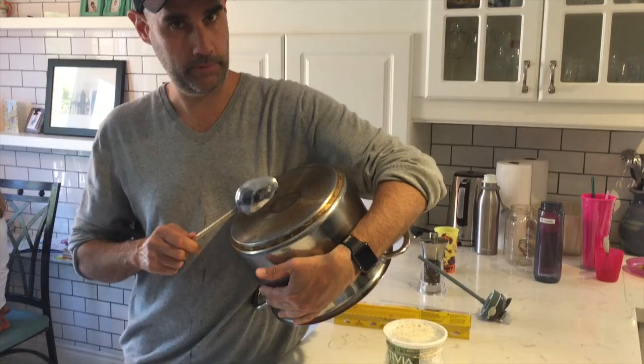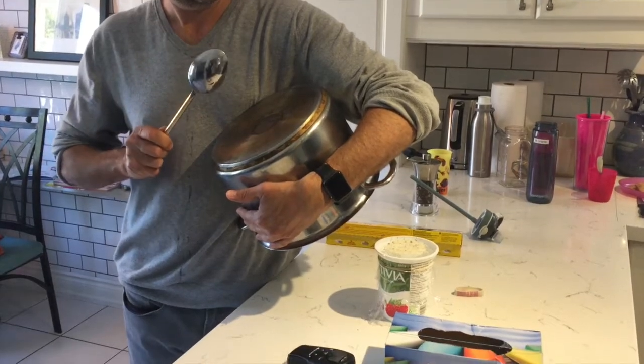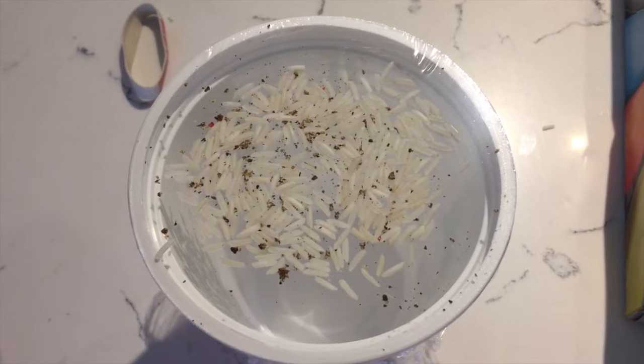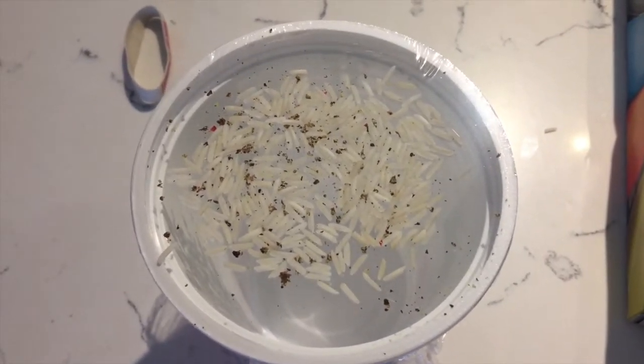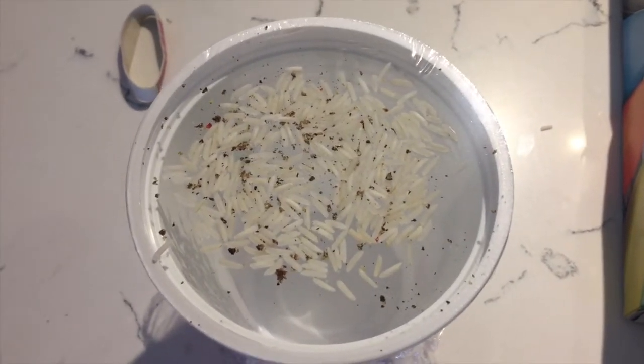You have to go around your house and find things that will make noise. For my example, I'm using a pot and a ladle. I'm going to bang this pot and I'm going to direct the sound towards my container with rice on top. See how the sound waves are leaving the pot, traveling through the air, and the vibrations are hitting the rice and the pepper, making them move and bounce.